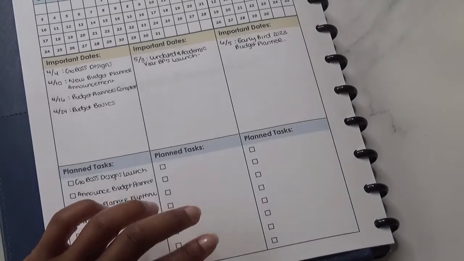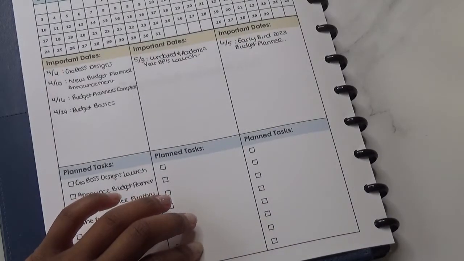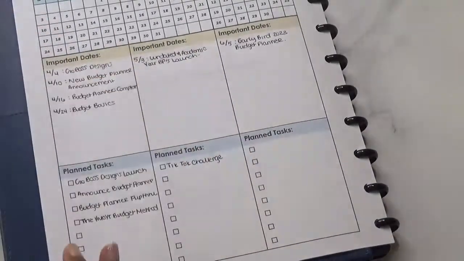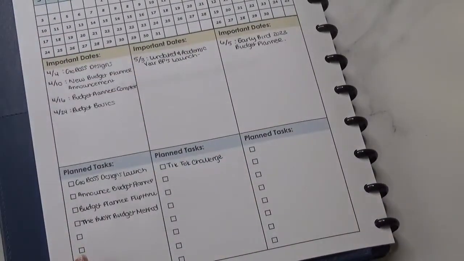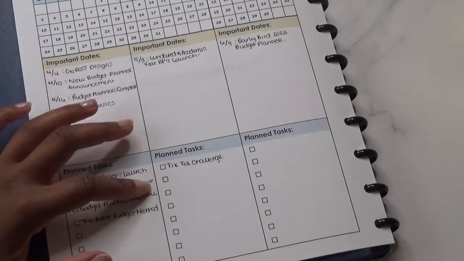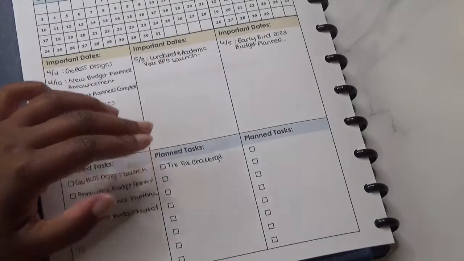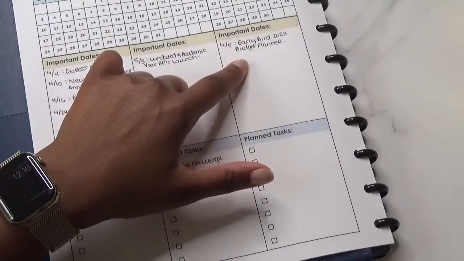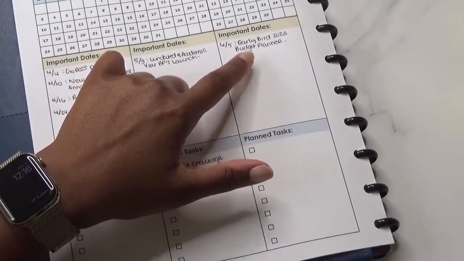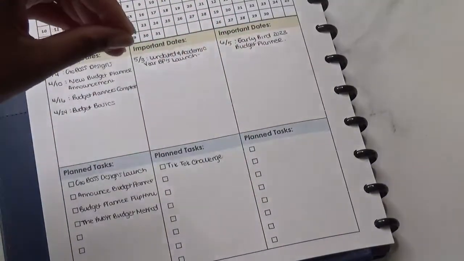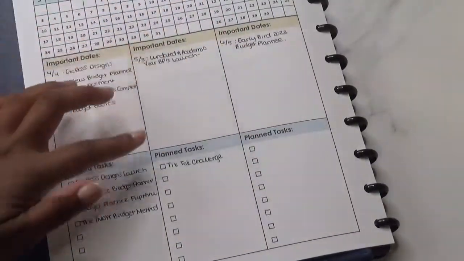In May, I want to do like a TikTok challenge. So I'm going to put that. Not sure which ones of my business streams will be participating in that, but I do know I want to do a bit of a TikTok challenge, particularly since I know that my early bird release is coming up for my budget planner, so I'm sure that will be one of the business streams participating, just not sure which other ones.